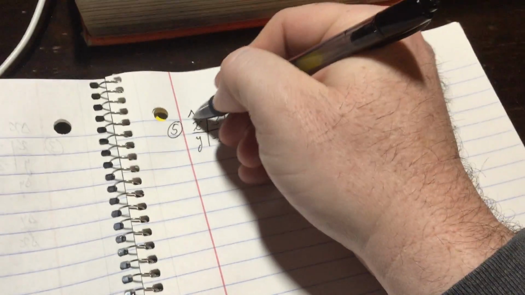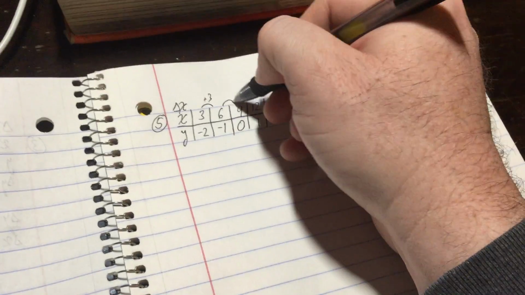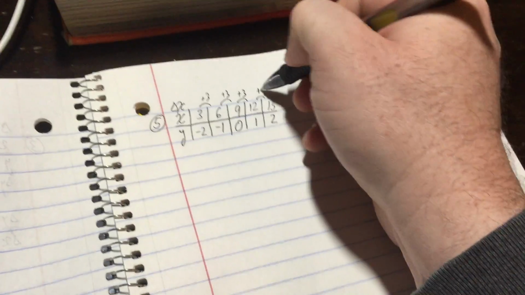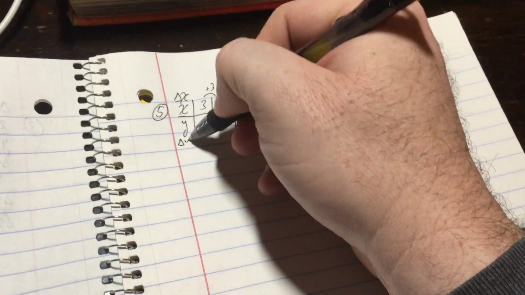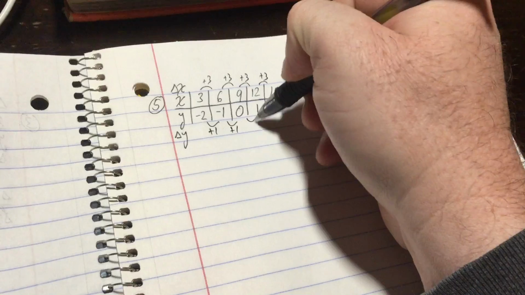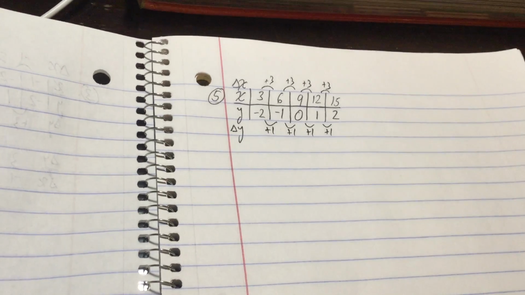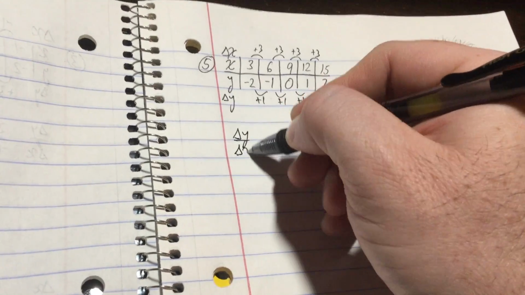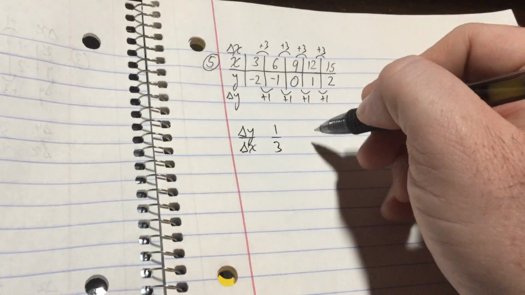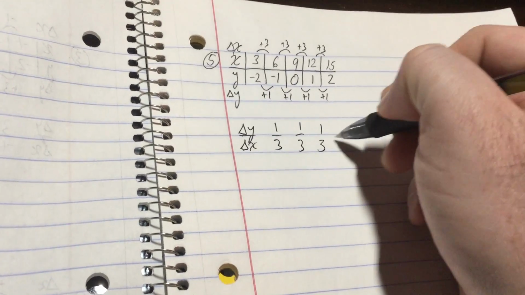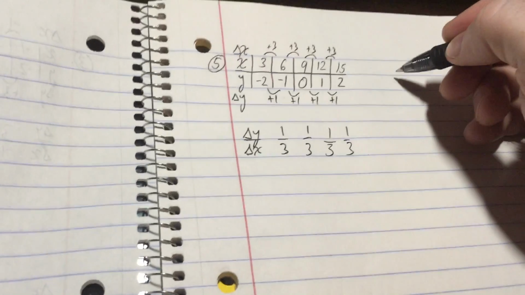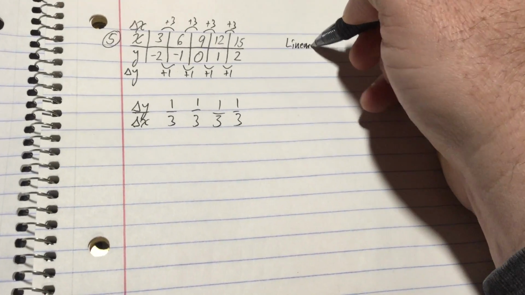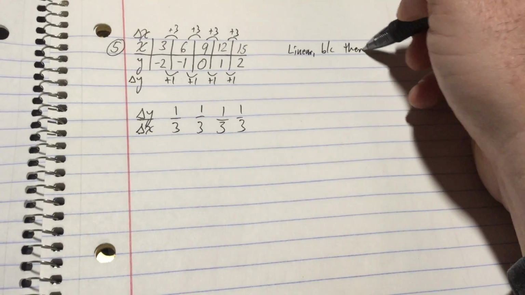All right, number 5. Change in x. Here we get plus 3, plus 3, plus 3, plus 3. Change in y, we get plus 1, plus 1, plus 1, plus 1. So it looks like we didn't get any of the weird ones where you have to reduce the fraction before you figure out whether they were linear or not. Maybe that'll happen in tonight's homework. We had one like that in yesterday's notes. So we get 1/3, 1/3, 1/3. So again, this one is linear because there is a constant rate of change.